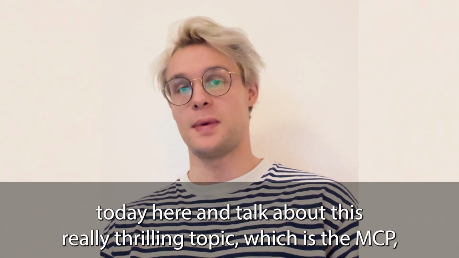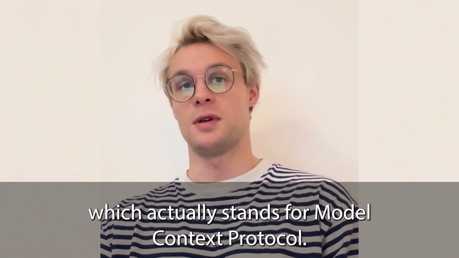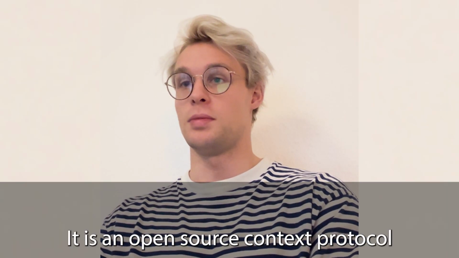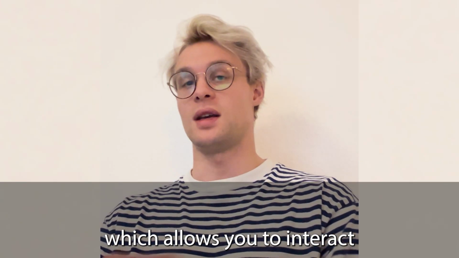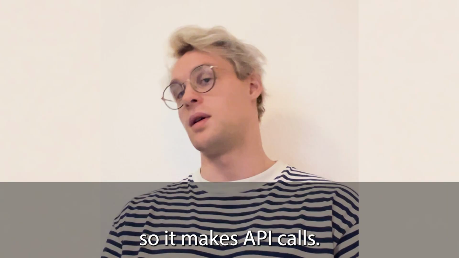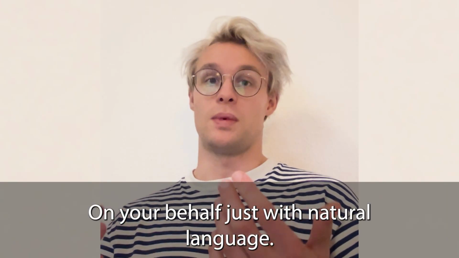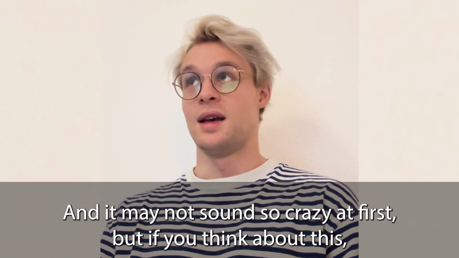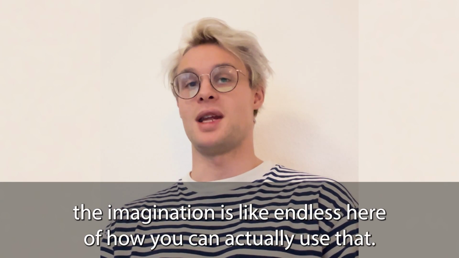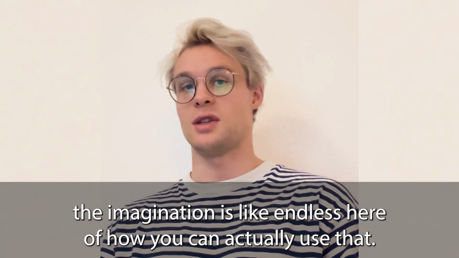Talk about this really thrilling topic, which is the MCP, which stands for Model Context Protocol, and it's one of the most recent releases of Anthropic. It is an open source context protocol which allows you to interact via natural language with any application. So it makes API calls on your behalf just with natural language. It may not sound so crazy at first, but if you think about this, the imagination is endless here of how you can actually use that.